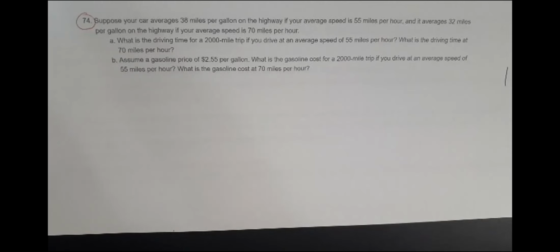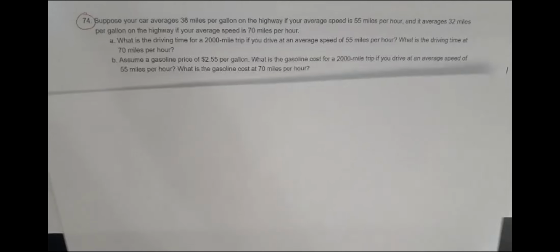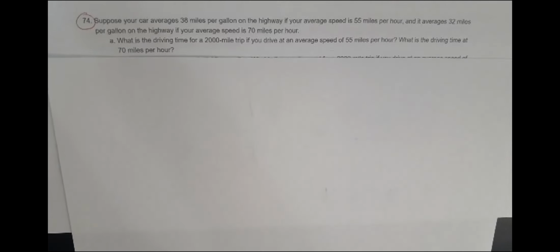Suppose your car averages 38 miles per gallon on the highway if you're driving 55 miles per hour, and it averages 32 if you're driving 70. What is the driving time for a 2,000-mile trip if you drive an average of 55, and what is the driving time driving 70 miles per hour? So probably without doing unit analysis, you might be able to do this one.